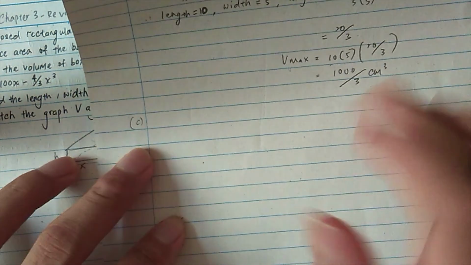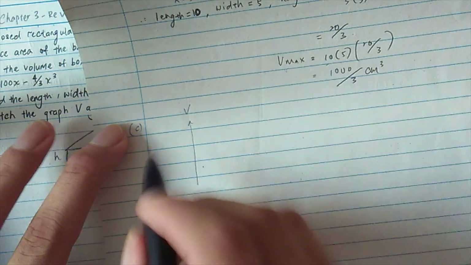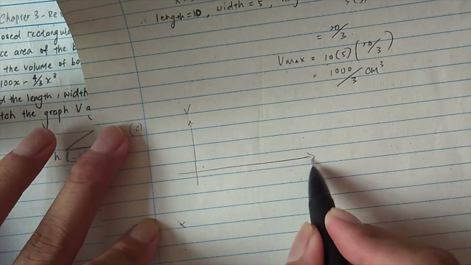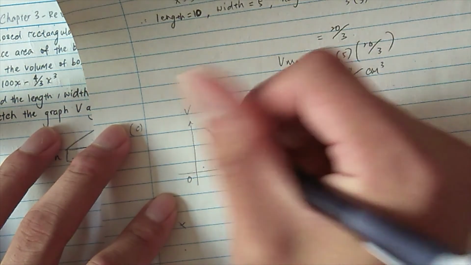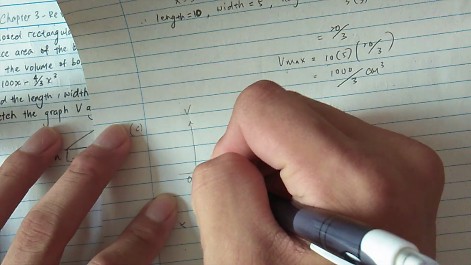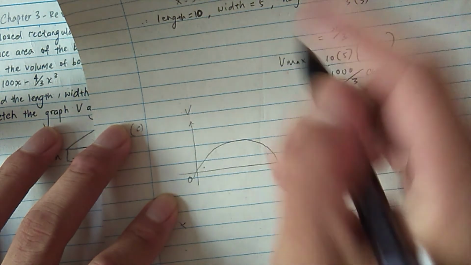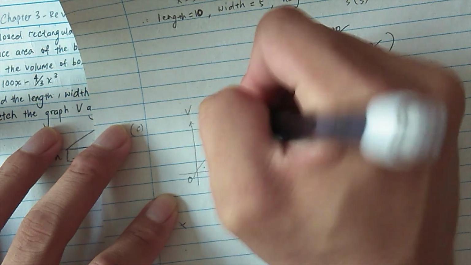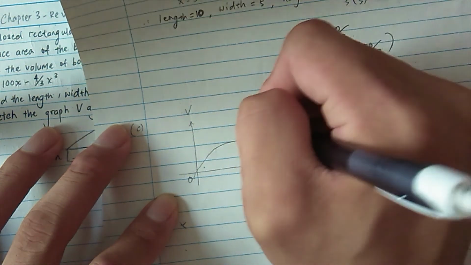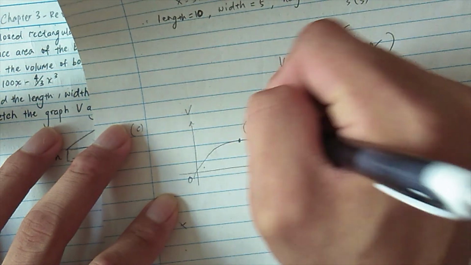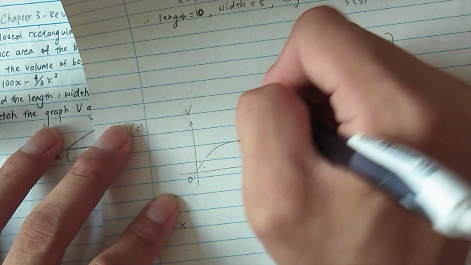So for question C, now we just plot the graph. V, this one x-axis. Okay, so be like this. Volume will be x and y, right? So x is 5, y is h, right? Y is h, so we'll get the volume of this one.